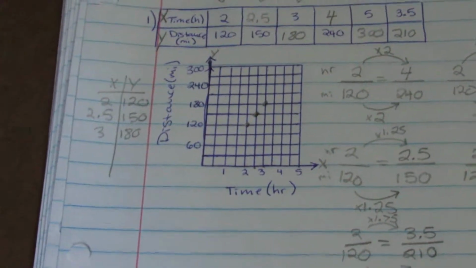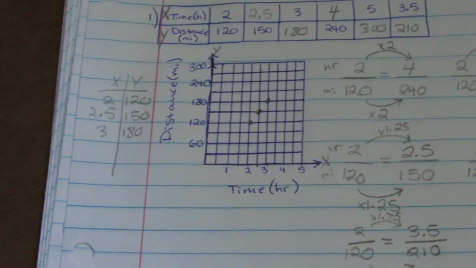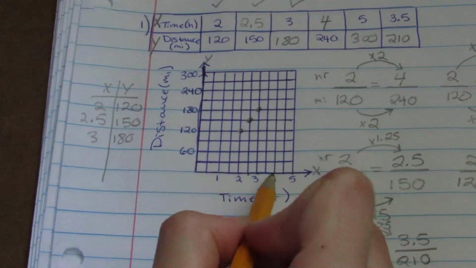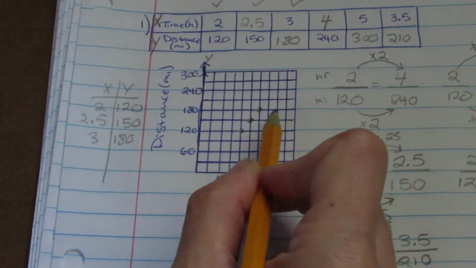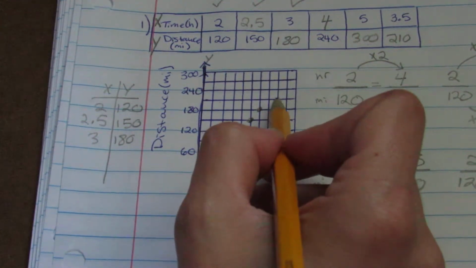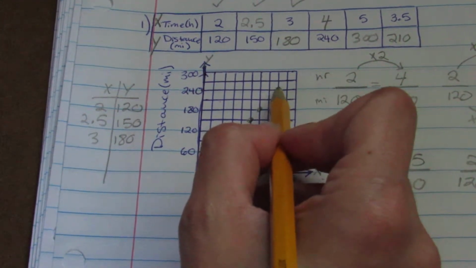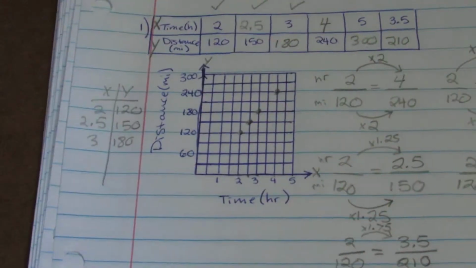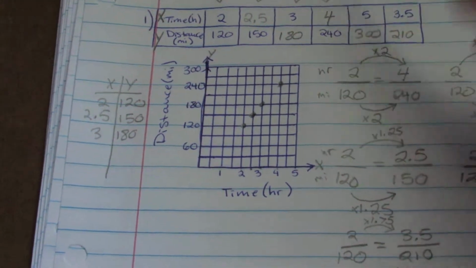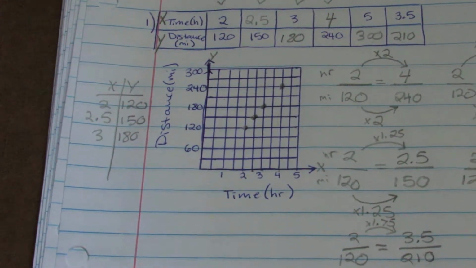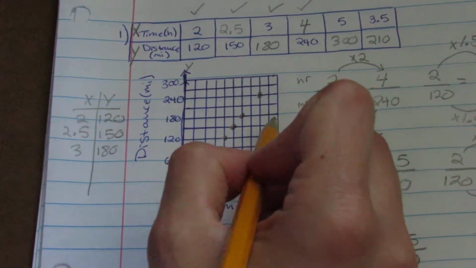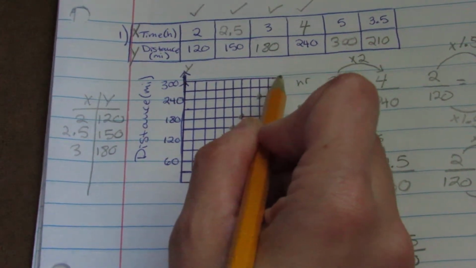Next, we got a couple more. So I want to go into 4 hours and then 240 miles. So I'm going to go into 4 hours and up to, oops, lost my place, 4 hours up to 240 miles. Good? Okay, now last couple ones is 5 and then 300. So I want to go to 5 hours and all the way up to 300 miles.